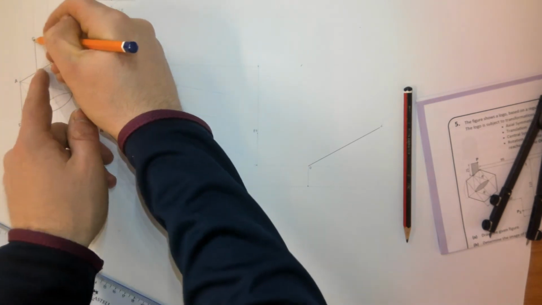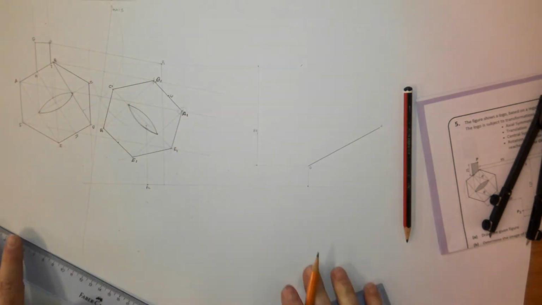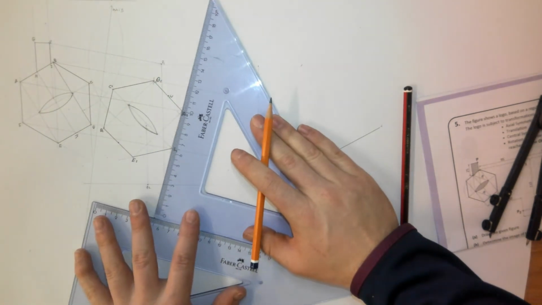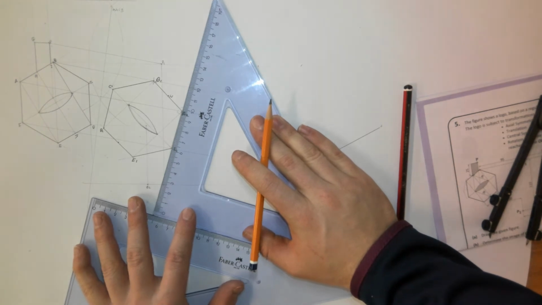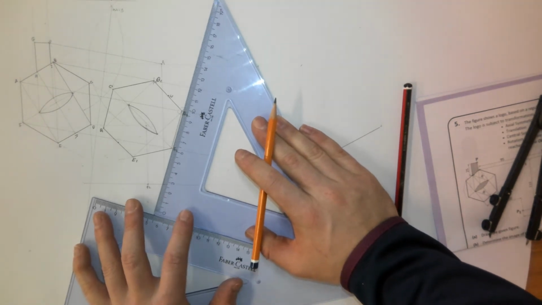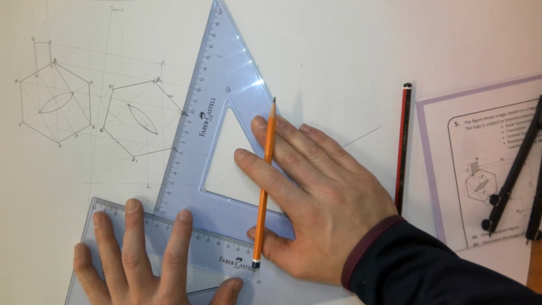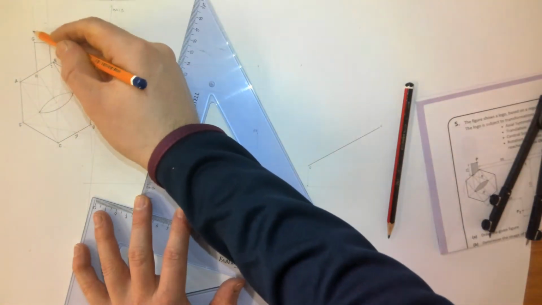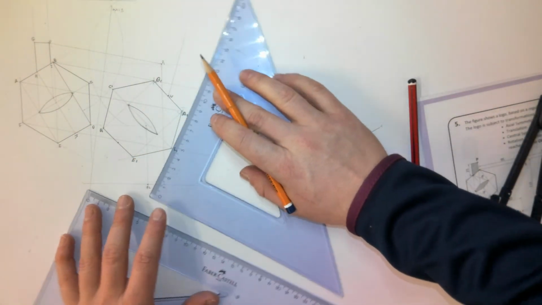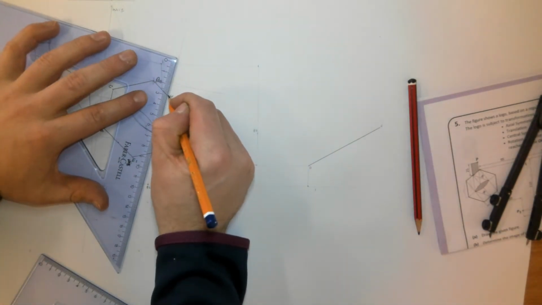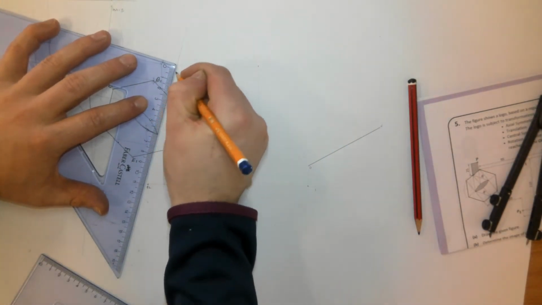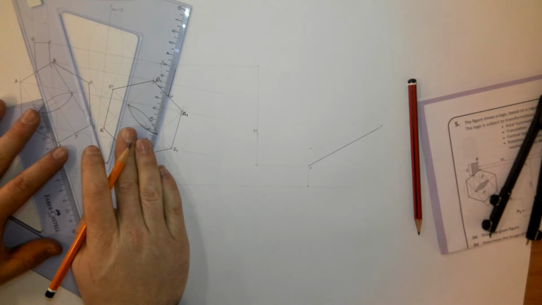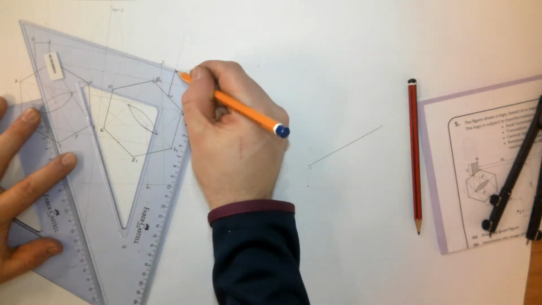Alright, and this line G to H is parallel to A to F here. So I'm going to go parallel to A to F from H. H to G was 25, so I will measure up 25 there now. And then it can go perpendicular to that line I drew in.